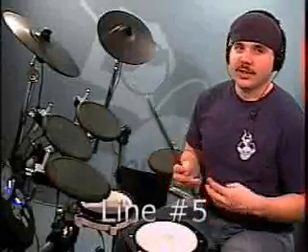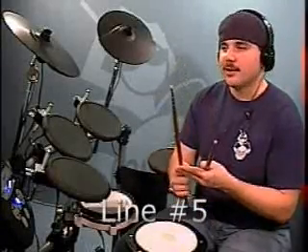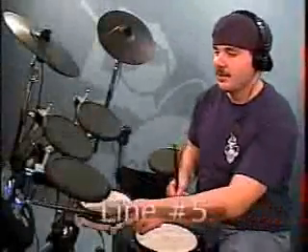This entire line is gradually increasing in volume with each measure. You start at pianissimo, very soft, and you get to soft, and you get to medium soft, and then you get to a medium loud, and then you decrescendo back down to pianissimo. Let's play line number 5 together.